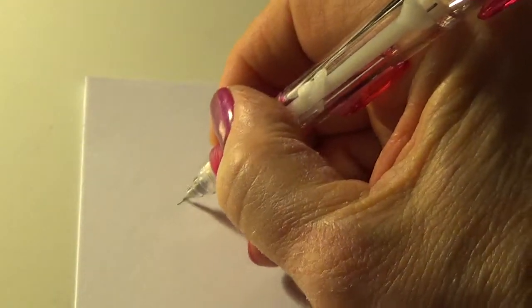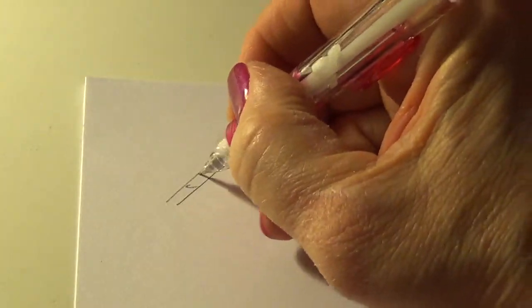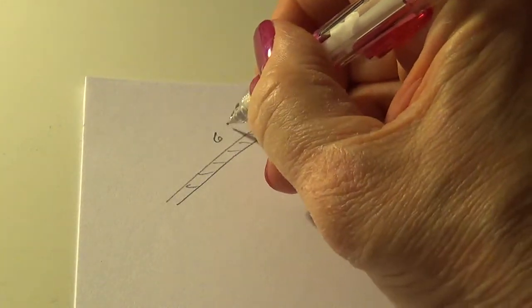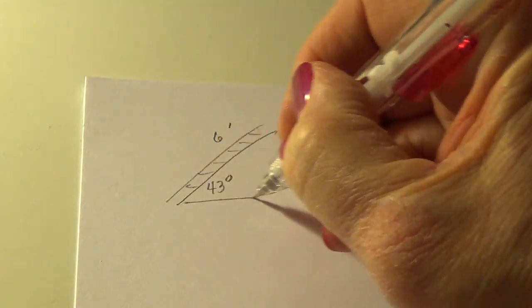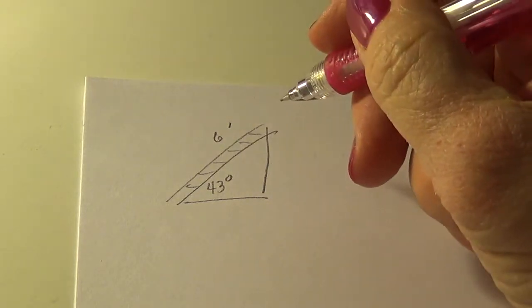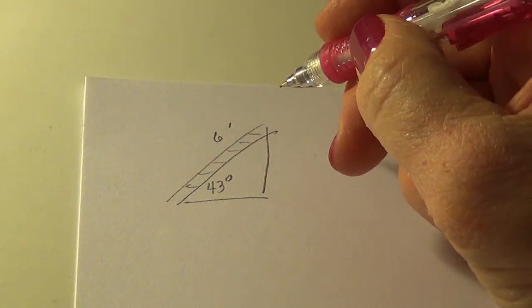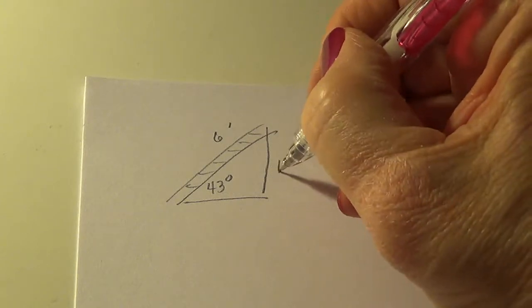So now number 10. Get another paper. Say we have a 6-foot ladder at a 43-degree angle. Let's go the other way so I can get the whole picture in here. So here's a 6-foot ladder, and it makes a 43-degree angle with the ground, and how far up the wall does it reach? So we're looking for this height.